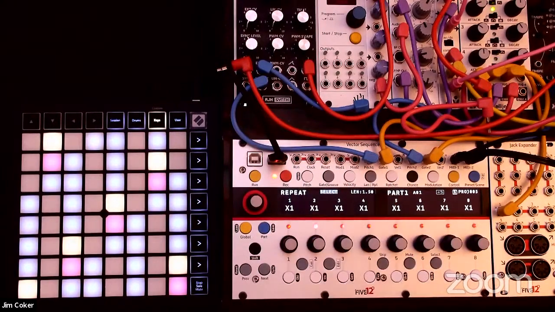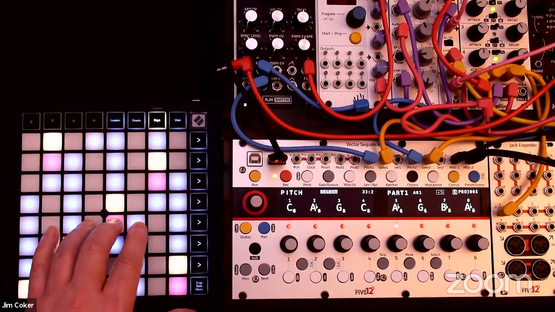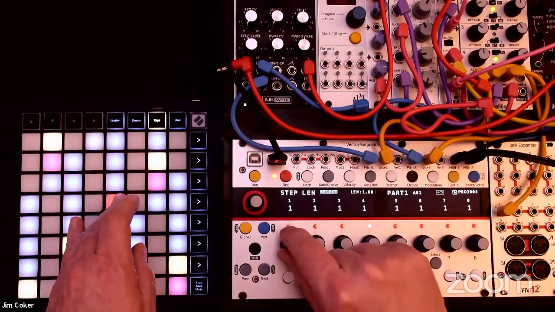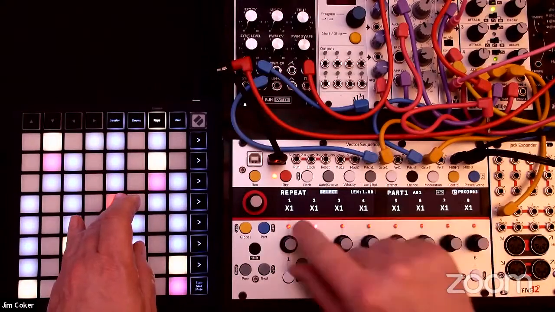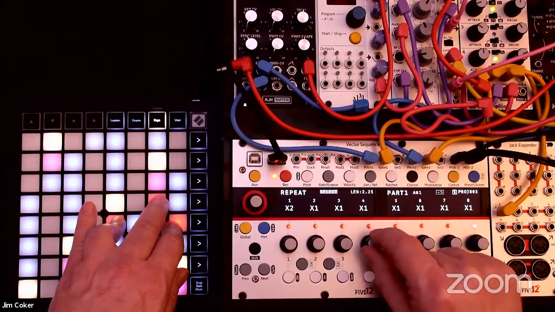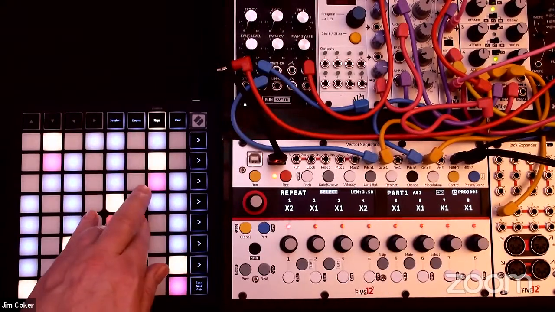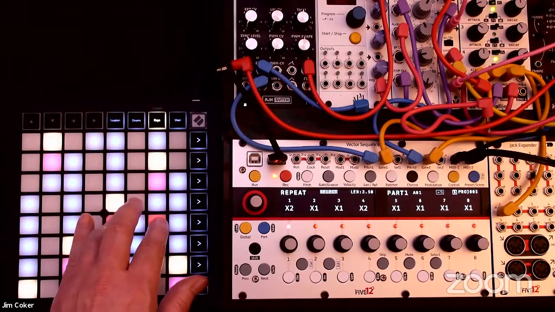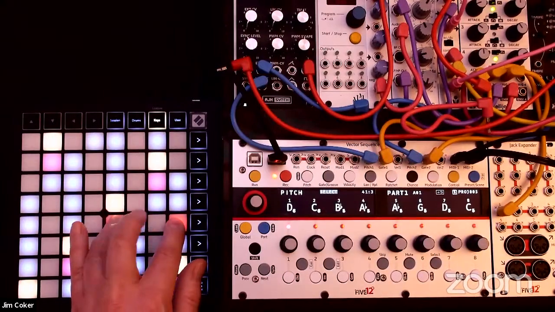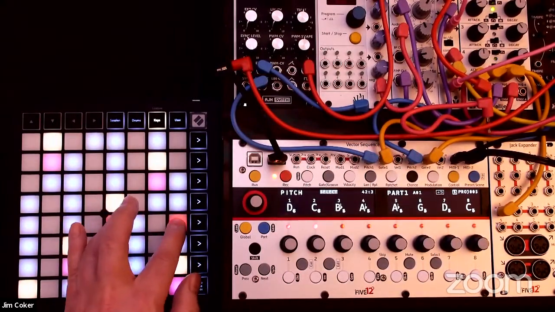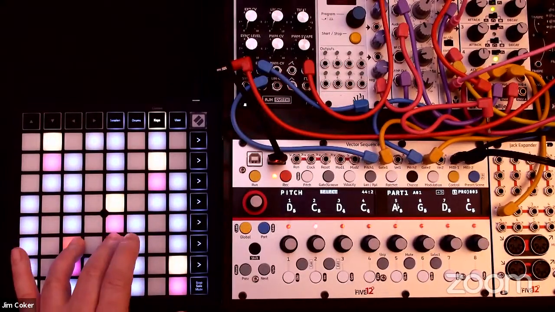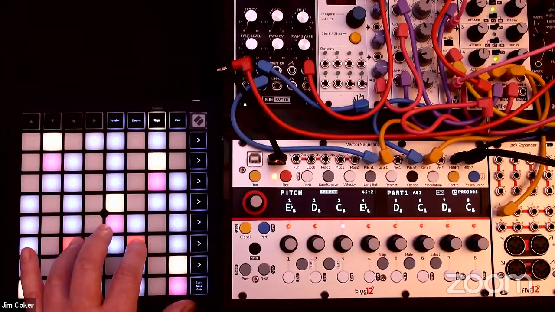Also, I've been playing with repeat lately. Not length, repeat. And just, I'm pressing the, let me get back to C, D, E flat.